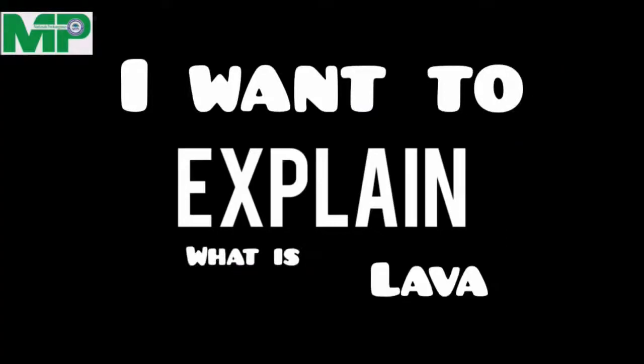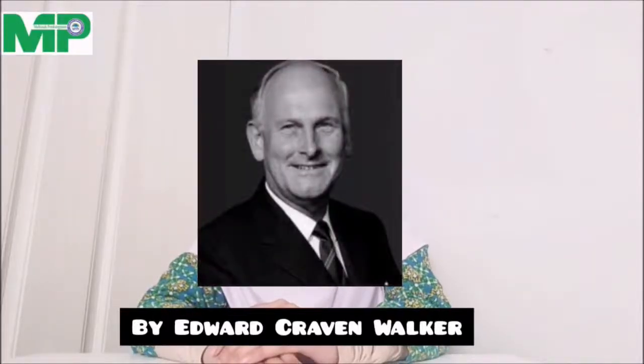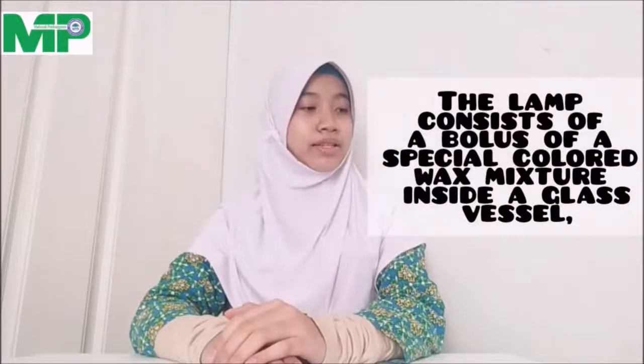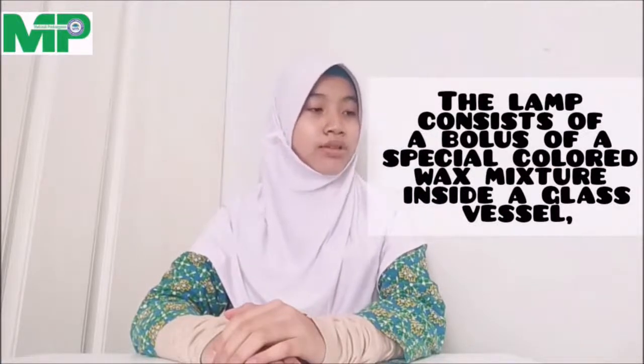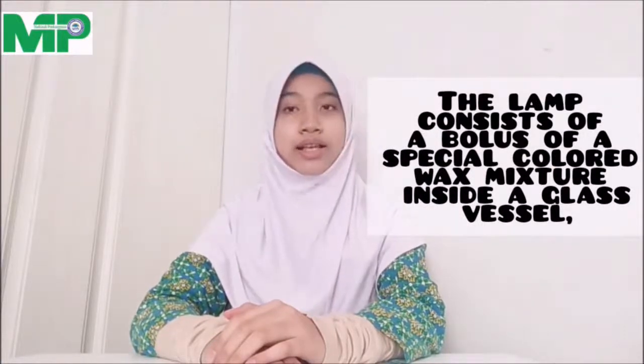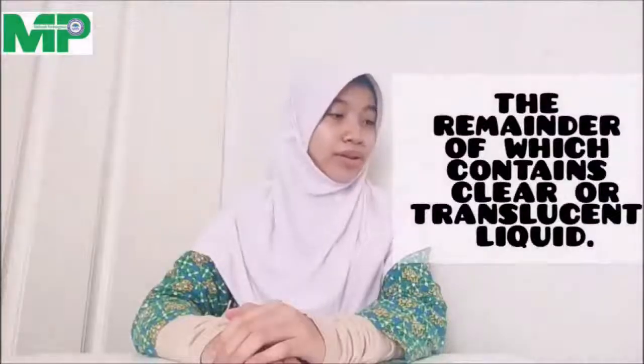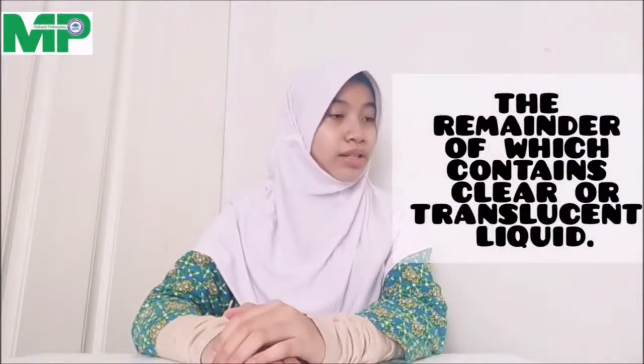Before I start the experiment, a lava lamp is a decorative lamp invented in 1963 by Edward Craven Walker. The lamp consists of a bolus of a special colored wax mixture inside a glass vessel, the remainder of which contains clear or translucent liquid. After this, I want to show you the materials and how to make the lava lamp.